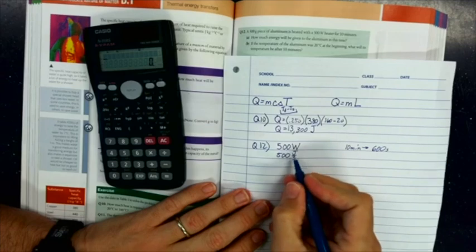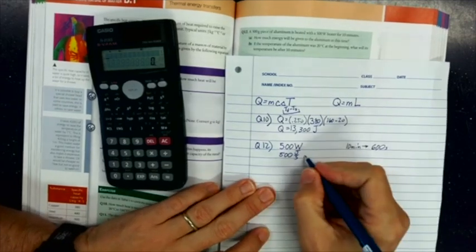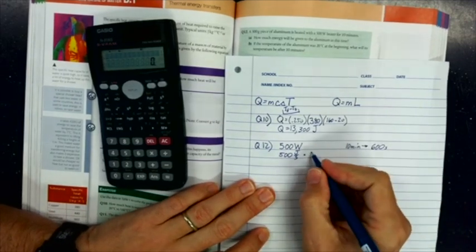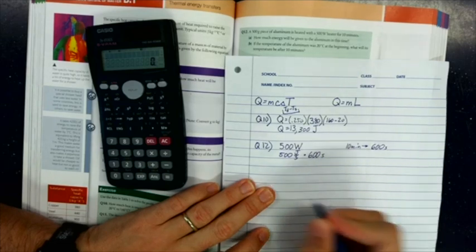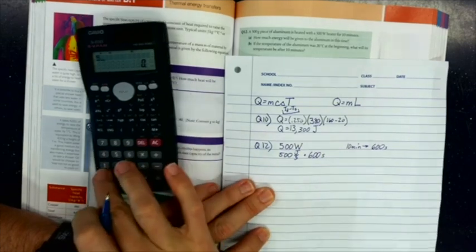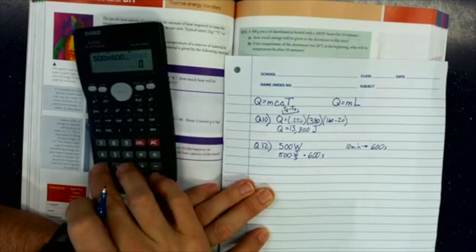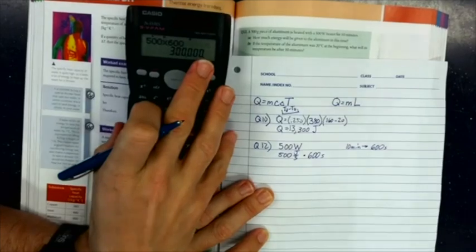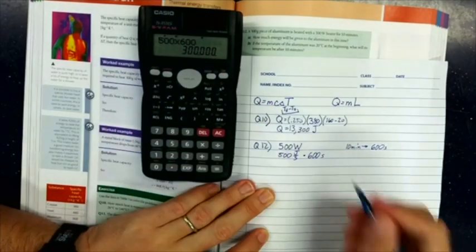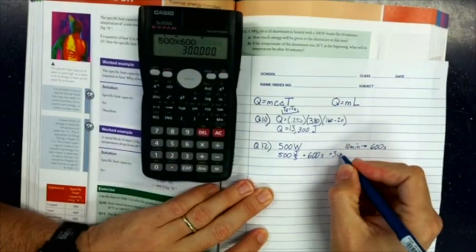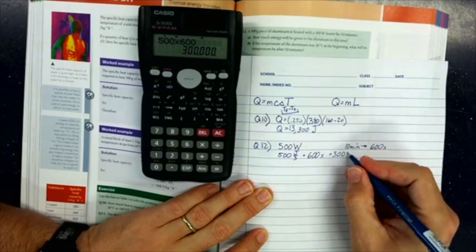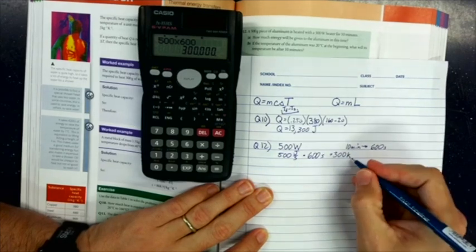So if I have 500 joules per second, then if I multiply by the time, which is 600 seconds, then I just multiply 500 times 600, and I get 300,000 joules.